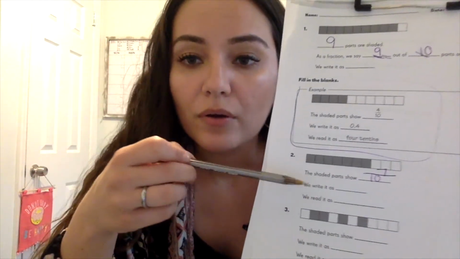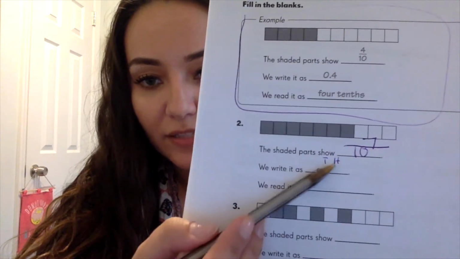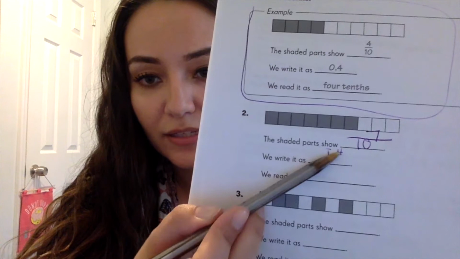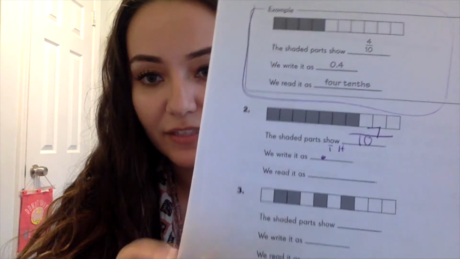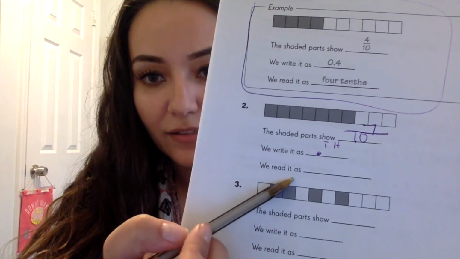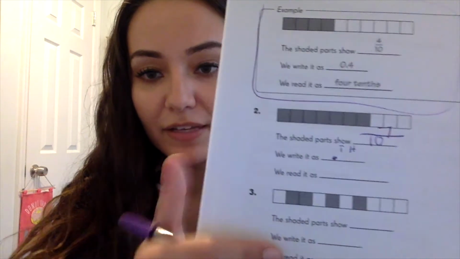7 tenths, okay? We write it as, how would we write 7 tenths as a decimal? How would we write 7 tenths as a decimal? So I'm going to do the decimal, tenths and hundredths. So here's our decimal, okay? This is the tenths place. This is the hundredths place. How would I show 7 tenths? And then we read it as, how would we write 7 tenths in words? 7/10 in words. And that is what you need to do for math today, okay?